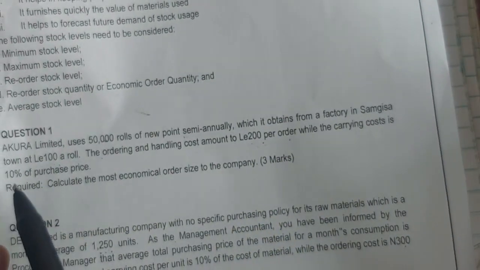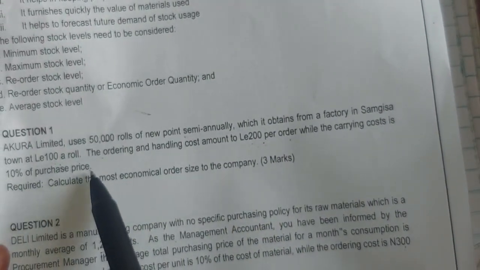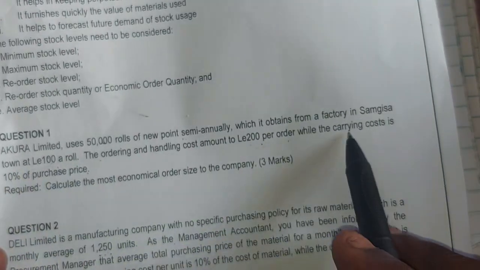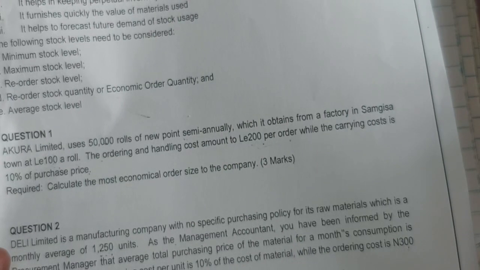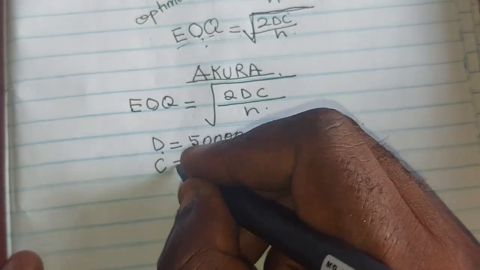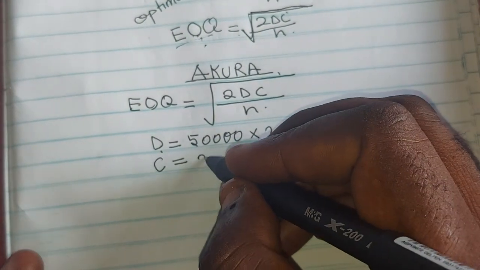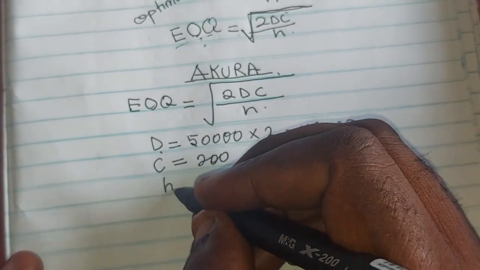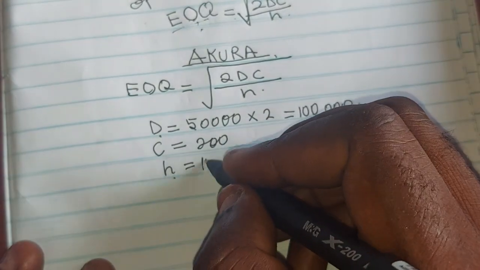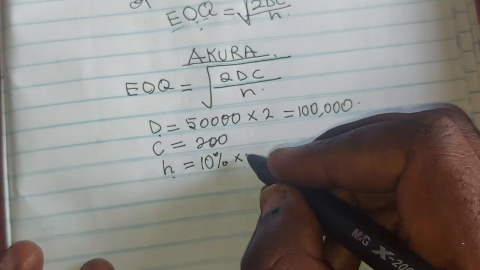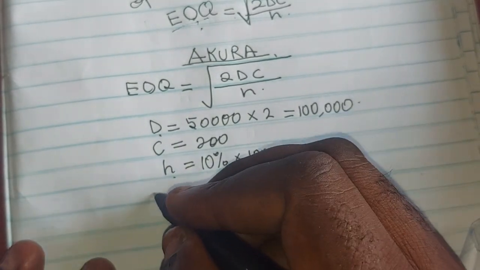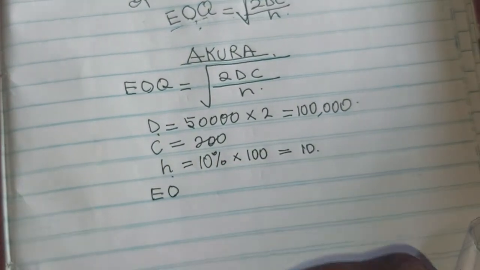While the carrying cost is 10% of the purchase price. And what is the purchase price? 100. 10% of this will give you the carrying cost per unit. All right. So our ordering cost, to be represented by C, is 200. Then our H, which is the carrying cost or the holding cost, is 10% multiplied by 100 lei, and that is 10.